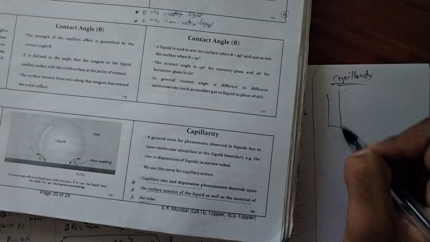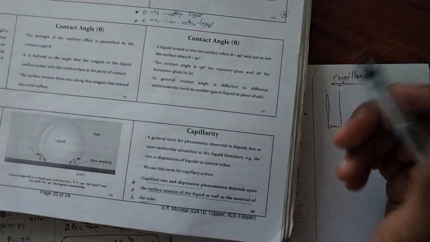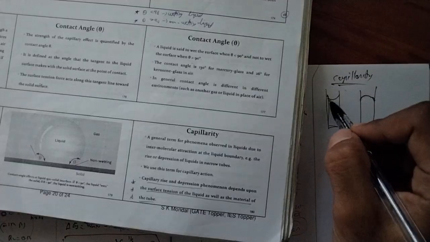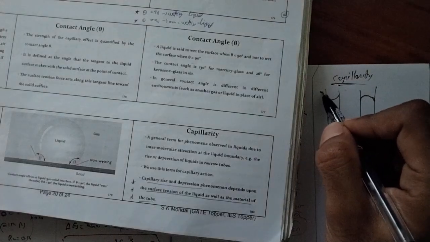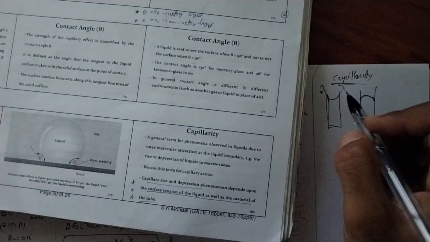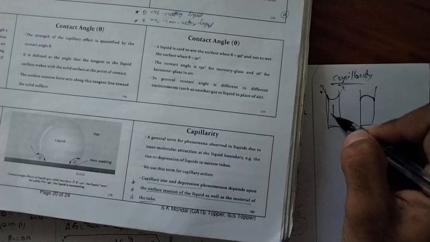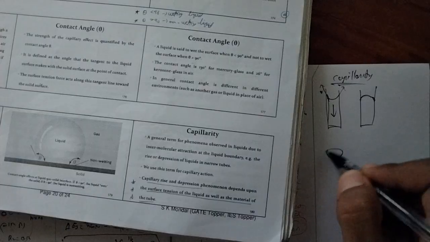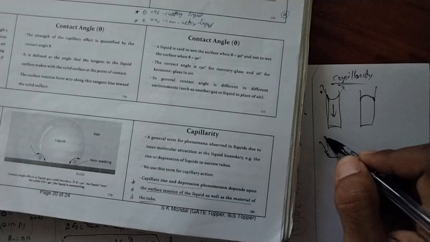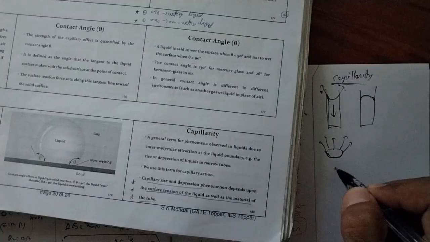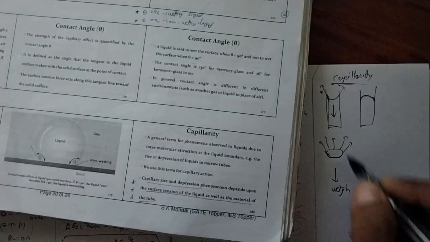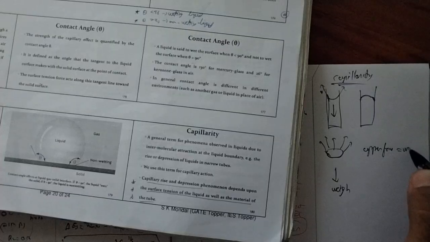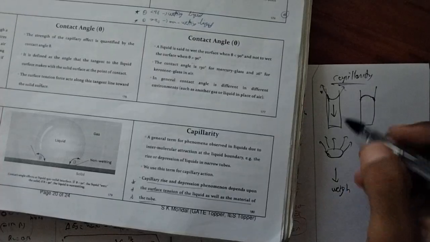You can see here just a pipe, and here the water molecules will be like this, but for mercury it will be like this. Water usually has good contact with the glass, so that's why it is shaped like this. Since the force is upward, the weight of the water also acts around it, downward. Both of these match each other. It means the upward force is equal to the weight of the water. So when we match everything, we conclude.